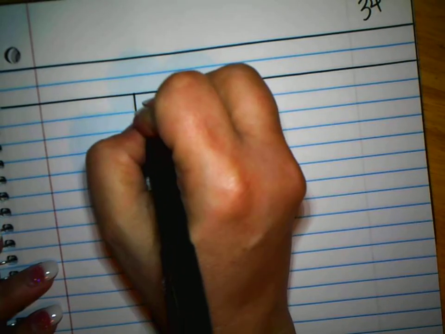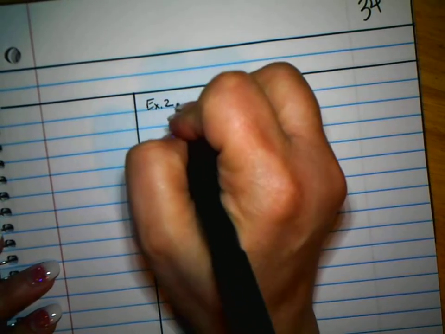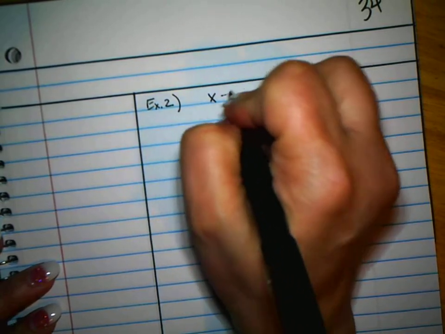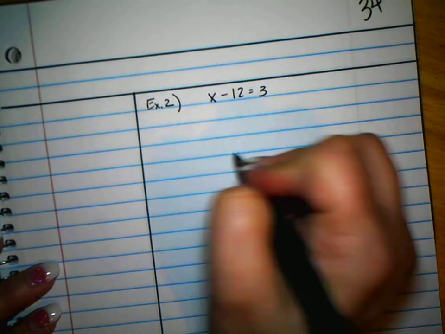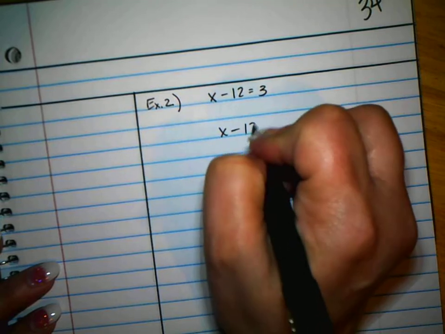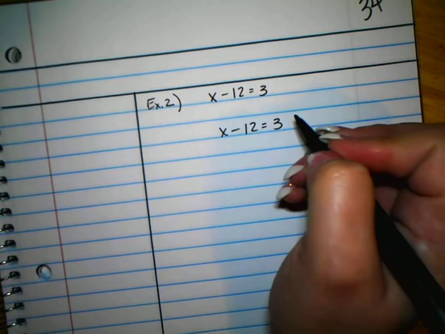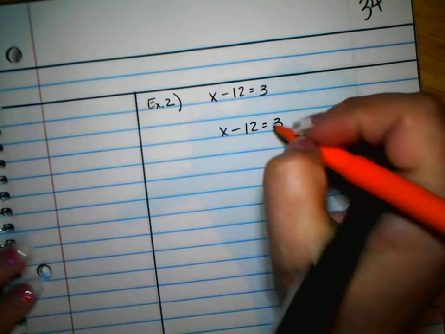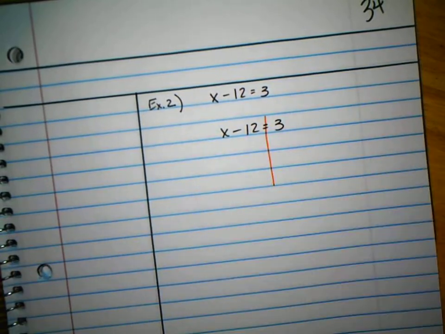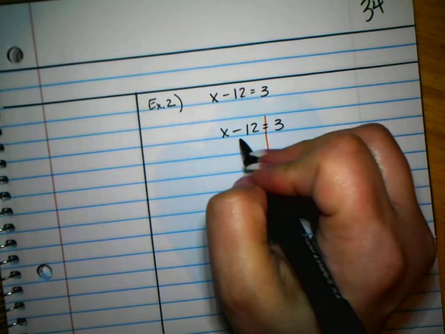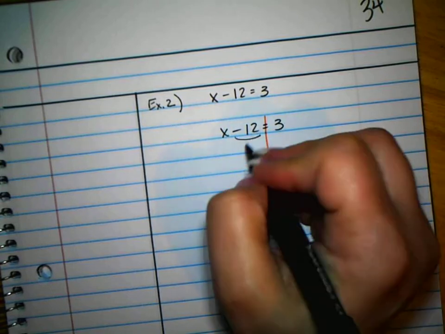Example 2. Again, rewrite the equation. Build the wall. This is what I want to undo.